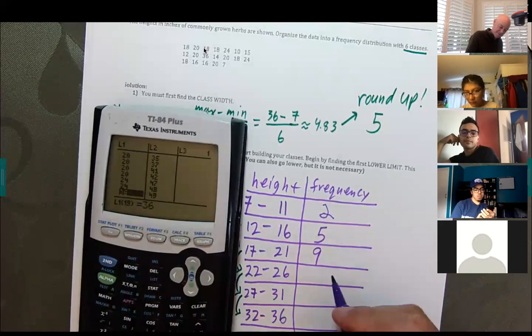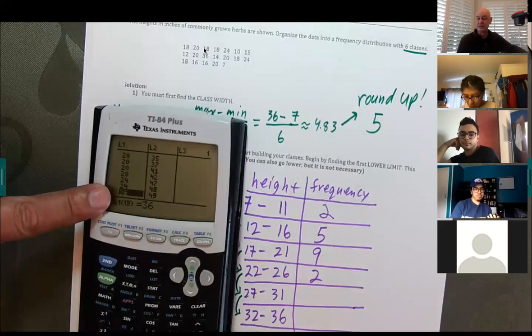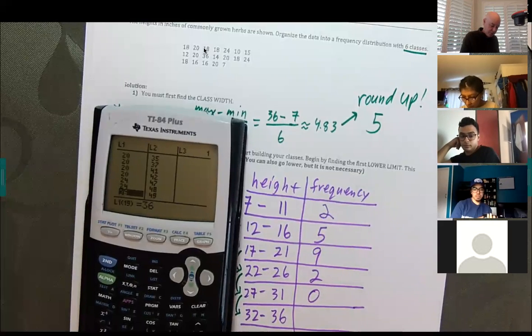So between 22 and 26, 1, 2, 2. And between 27 and 31, there are none. It jumps from 24 to 36. And between 32 and 36, there's only one value.